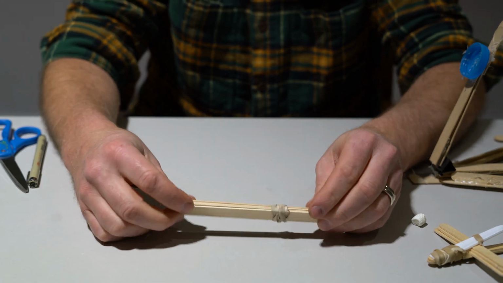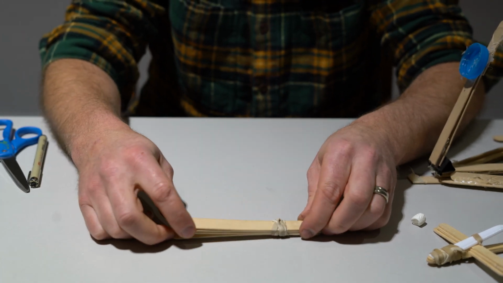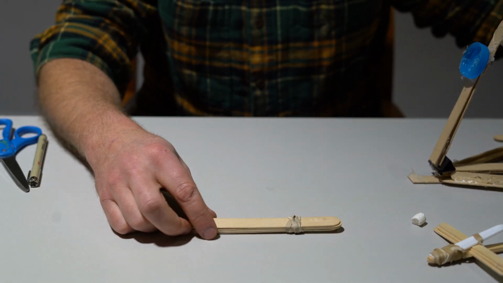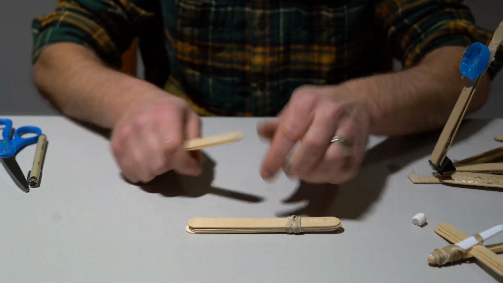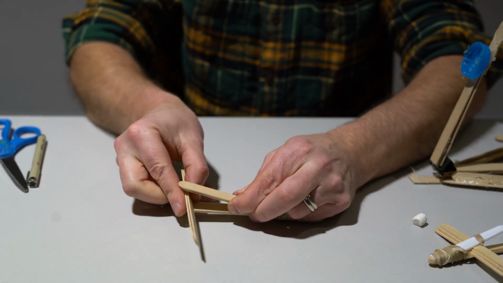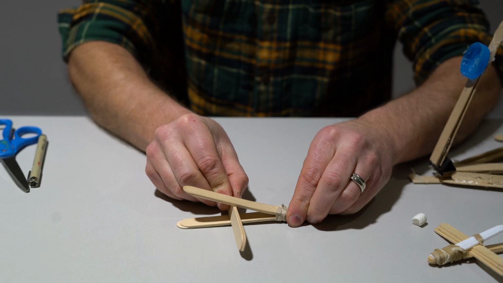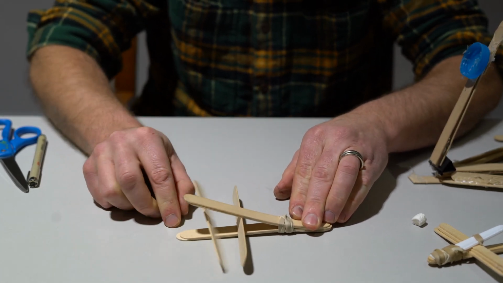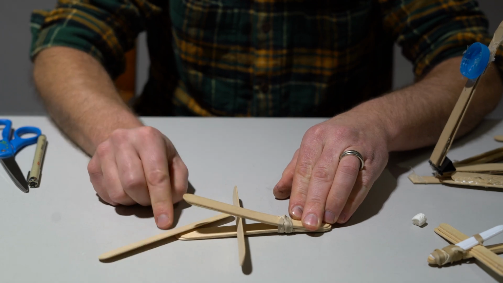So that's how you can put the base together for this catapult. You can make a simple catapult just by putting a fulcrum anywhere over here. So I could actually put something in here, and even this right here, if I could find a way to make this structure stay like this, I have a catapult. But you can see it's a little flimsy.